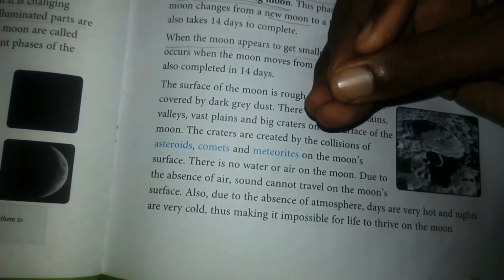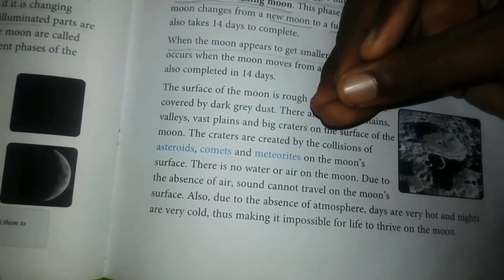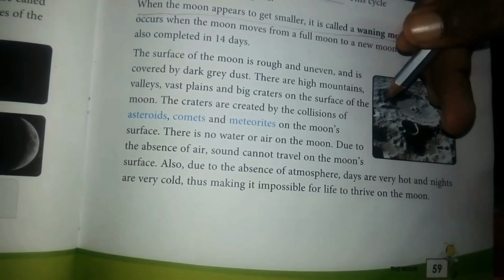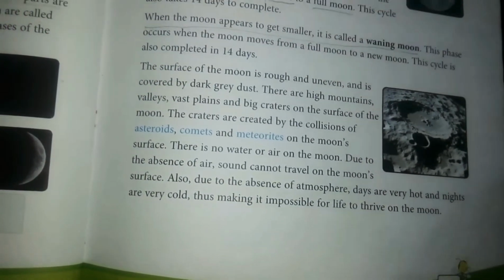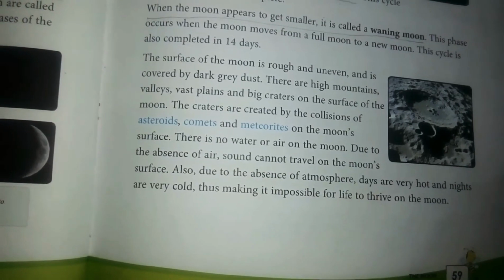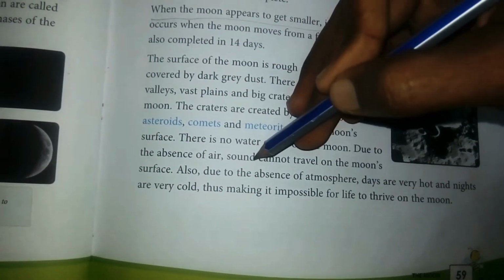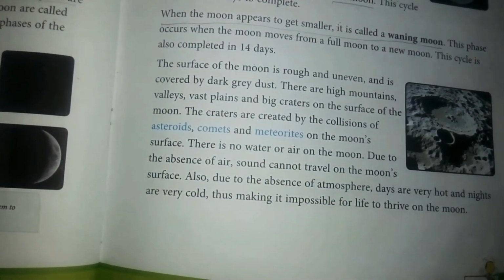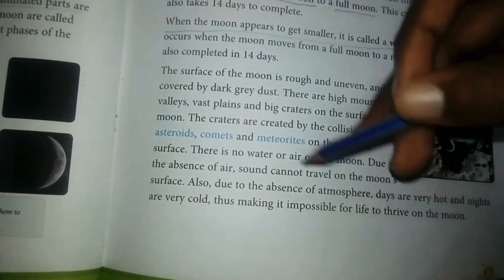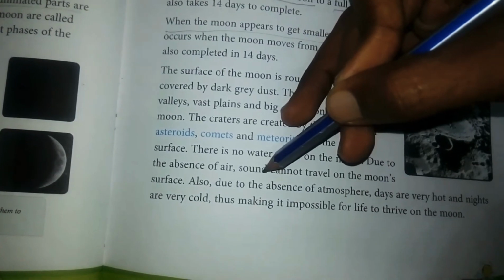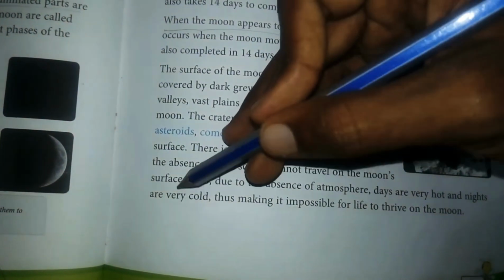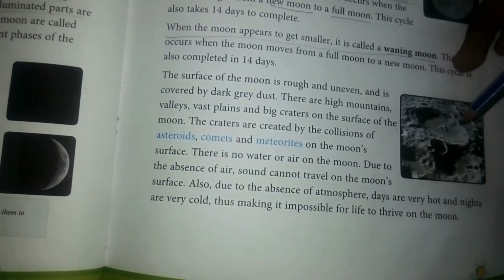Air helps us to listen or to hear something. But when we go to the moon, there is no air, so listening is also not possible on the moon. So due to the absence of air, sound is also not available. That is what I told you. Due to the absence of air, sound cannot travel on the moon surface. There is no sound on the surface of the moon.